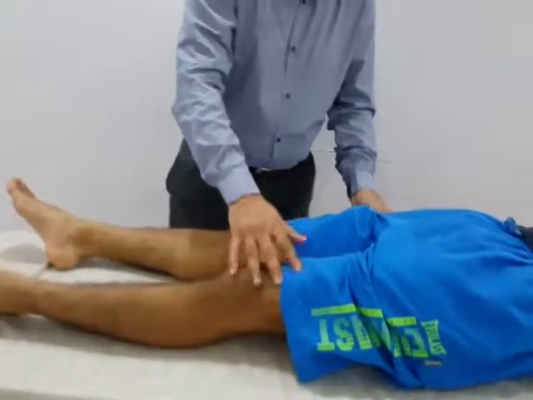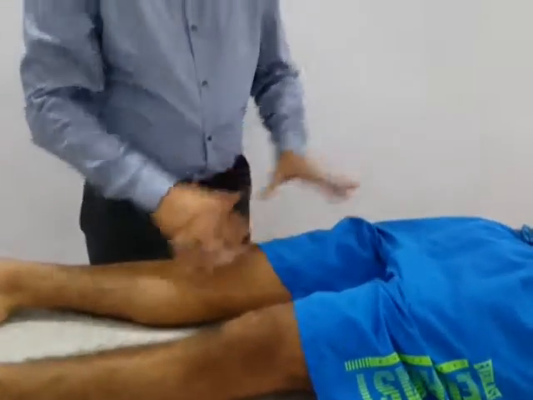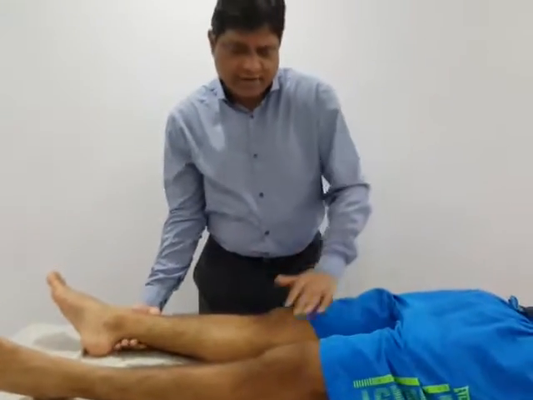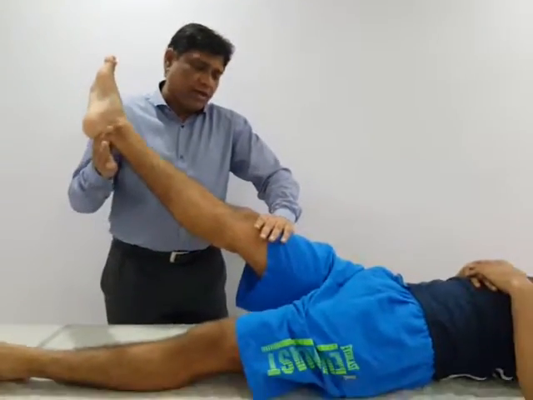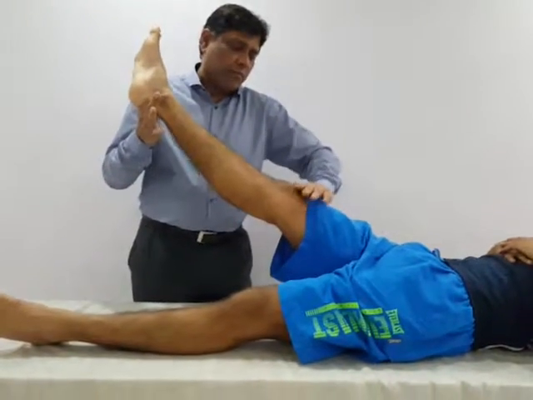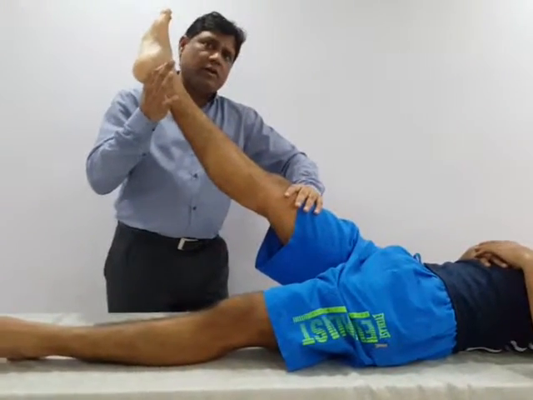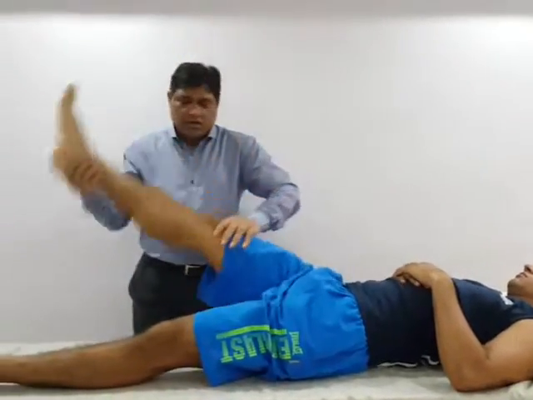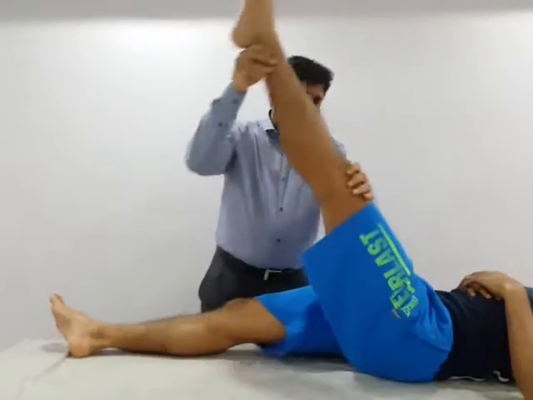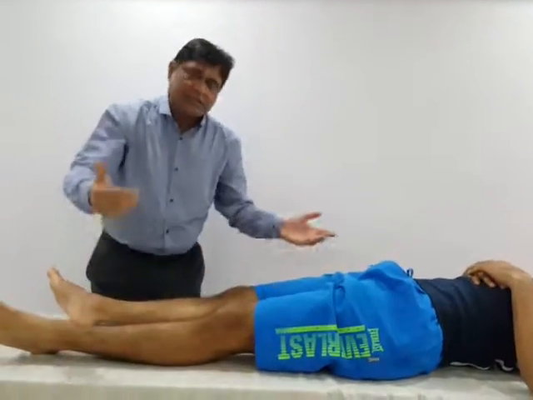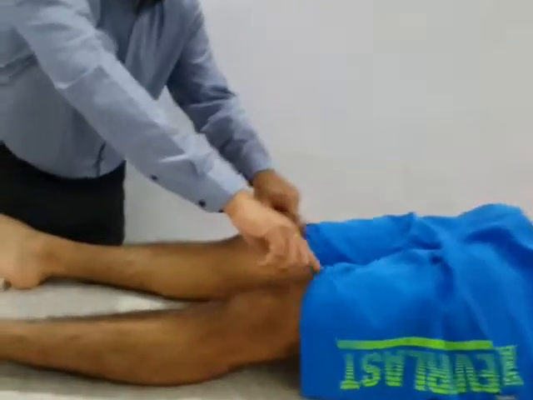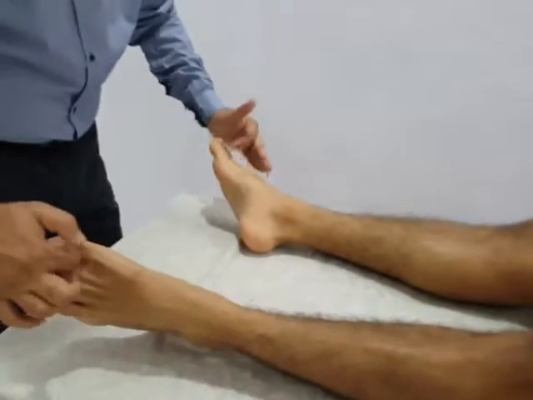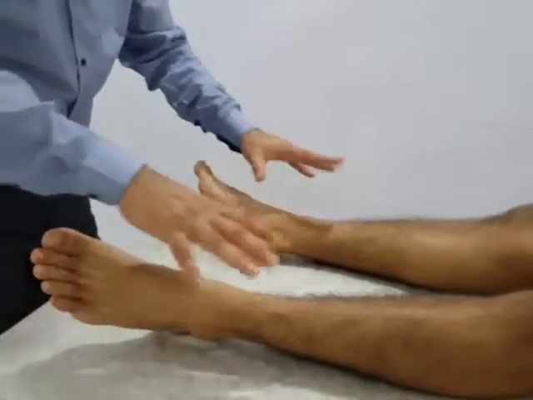Lastly, I would like to complete my examination by doing a neurological examination grossly. I would like to do the SLR, straight leg raising test, by extending the knee, pressing the thigh down so that it prevents flexion, and trying to raise. He has almost 90-degree straight leg raising. At the same time, I would like to see the sensation. This is the L3 dermatome. Can you feel I'm touching? Can you feel? This is L4, this is L5, this is S1. So all the dermatomes are intact.